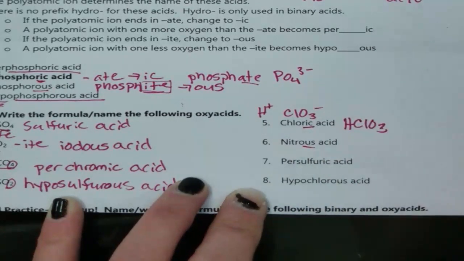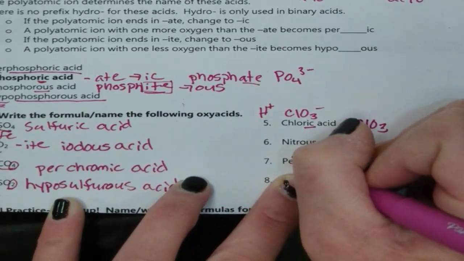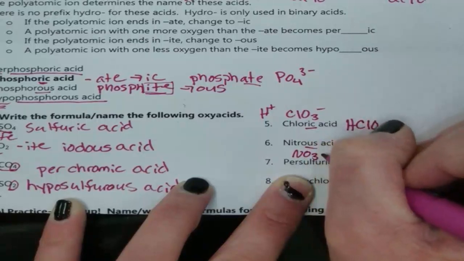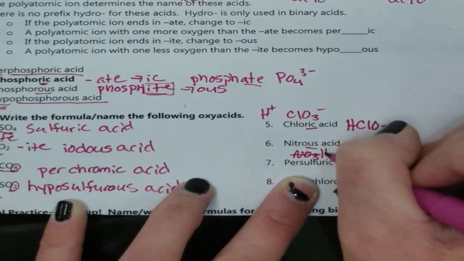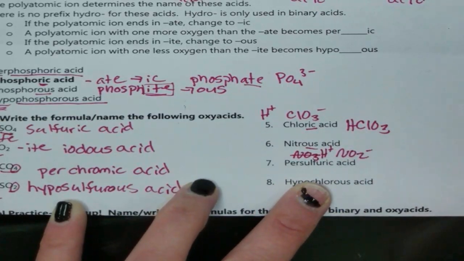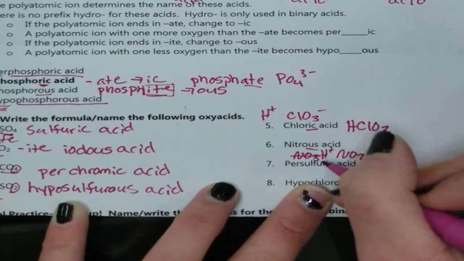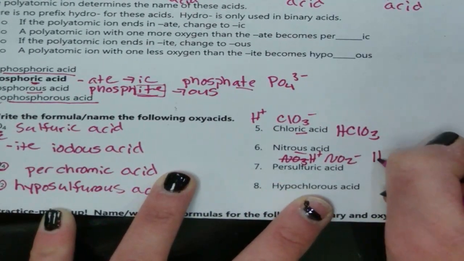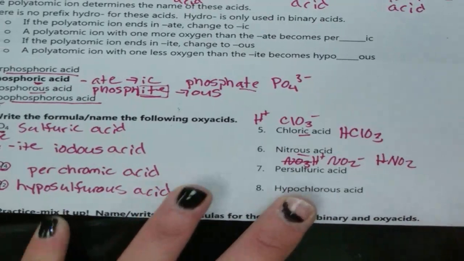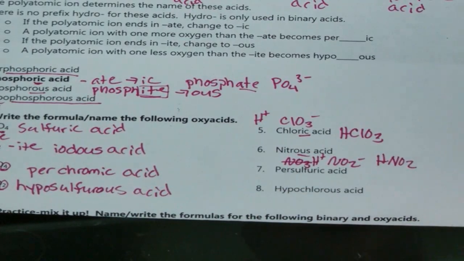Nitrous acid. The -ous tells me that it is nitrite, -ite, which is NO2 minus. So when I swap and drop H plus and NO2 minus, again, we have polyatomic ions, so we're going to use our swap and drop rules. We end up with HNO2. If you're not sure about the swap and drop rules, you may want to go back and look at the video that is on polyatomic ions and ionic compounds as well.